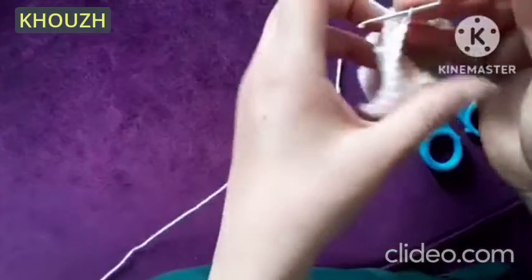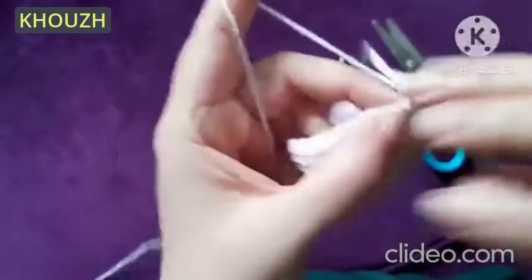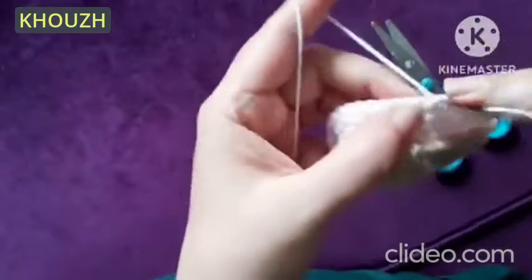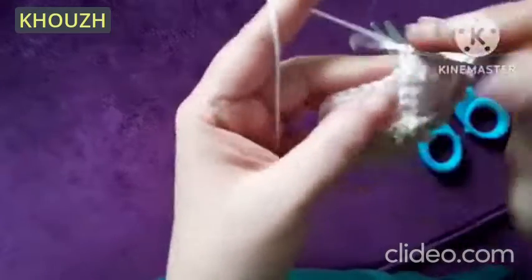Now again chain 1 and skip this one, the first one, and in the second make single crochet. So do it 5 times. This is my third one.